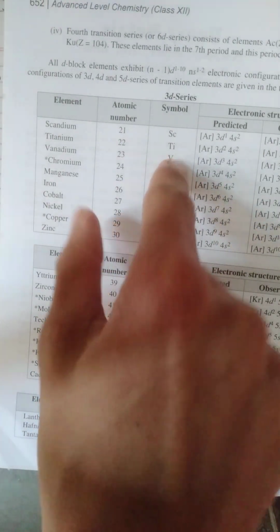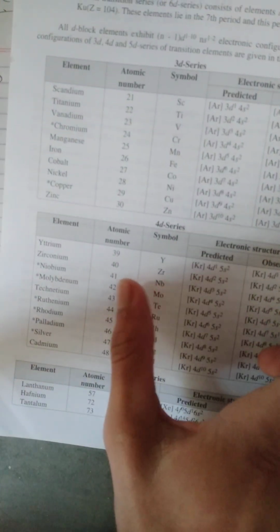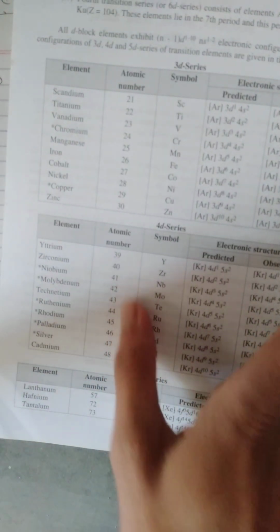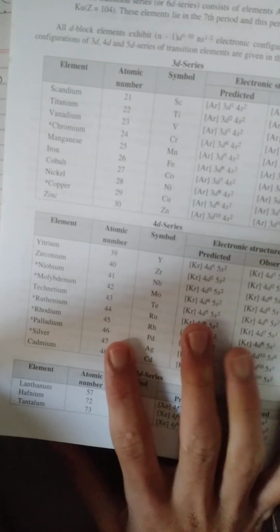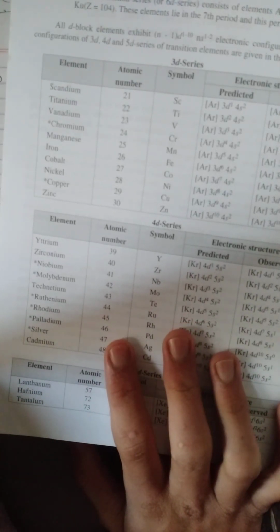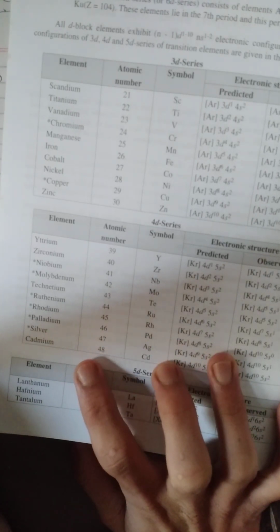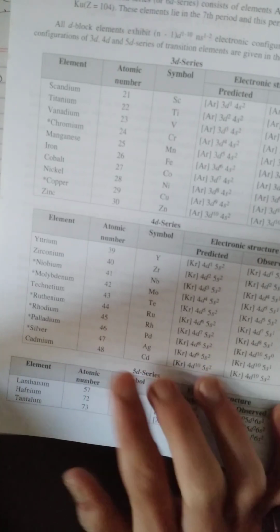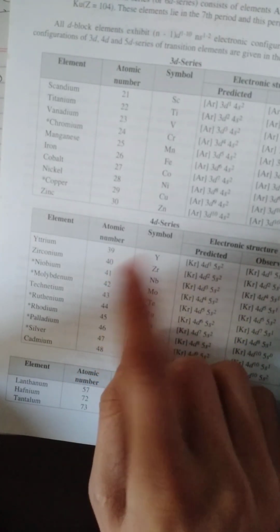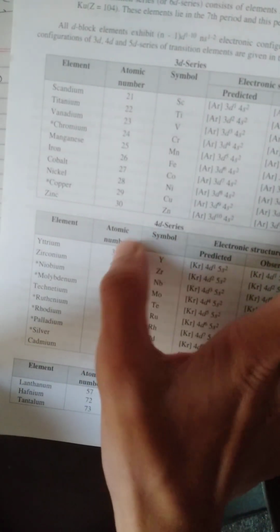All these elements are 3d series elements, and we go to the 4d series elements. In the 4d series, you can see yttrium, zirconium, up to cadmium, with Z values 39, 40, 41, 42 and so on.